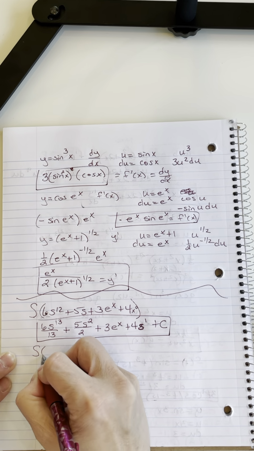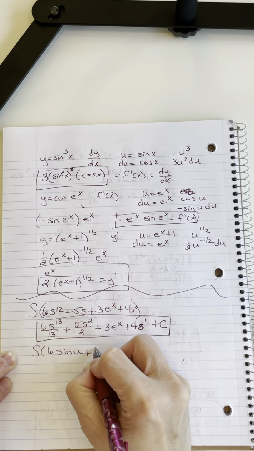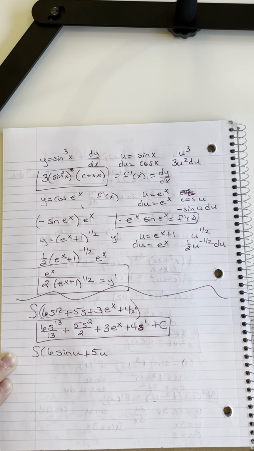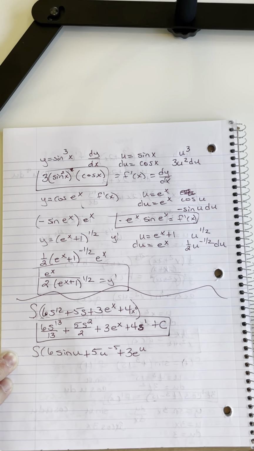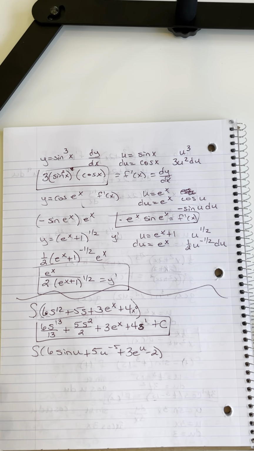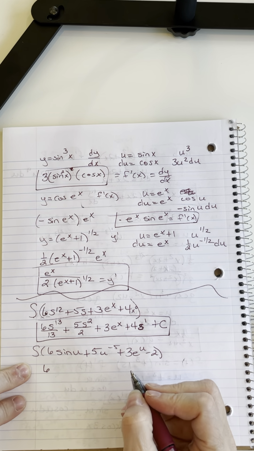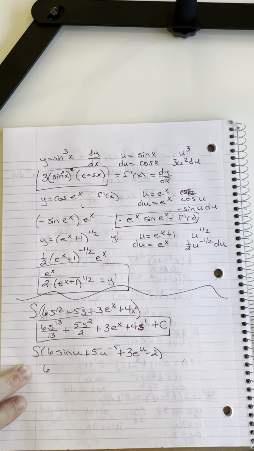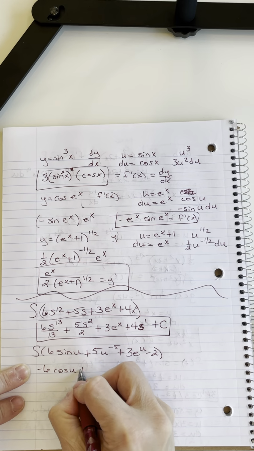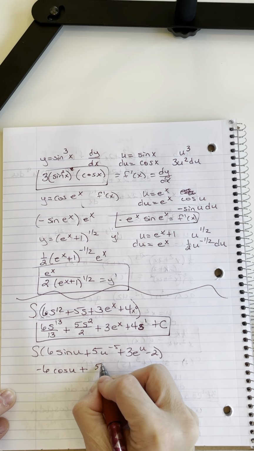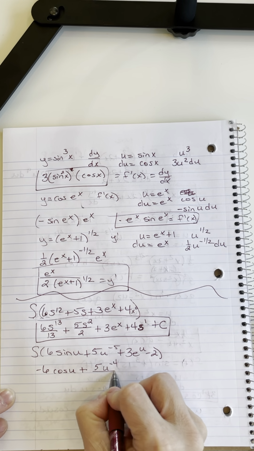Integrate, and again it's in a parenthesis, 6 sine of u plus 5u to the negative 5th plus 3e to the u minus 2. And we're going to do each individual piece again. So this one is 6. And where does sine come from? Negative cosine. So negative goes in front there with cosine of u plus, now my 5 is going to be in the numerator. This u adds 1 and goes to negative 4, dividing by negative 4.